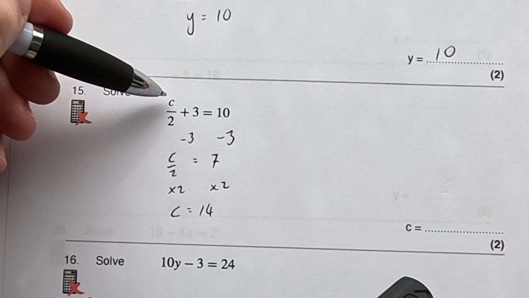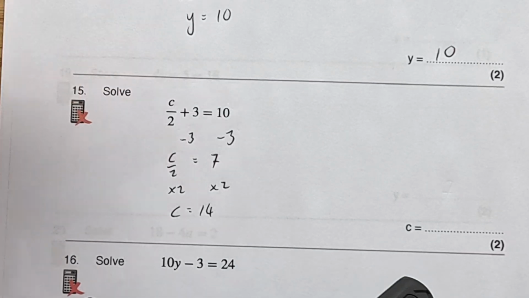And let's just check this. 14 divided by 2 is 7, plus 3 is 10. And that's it.